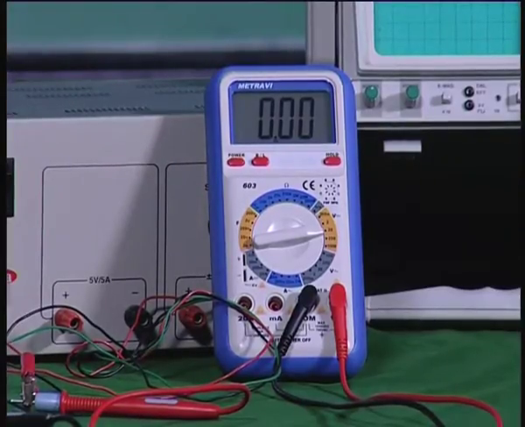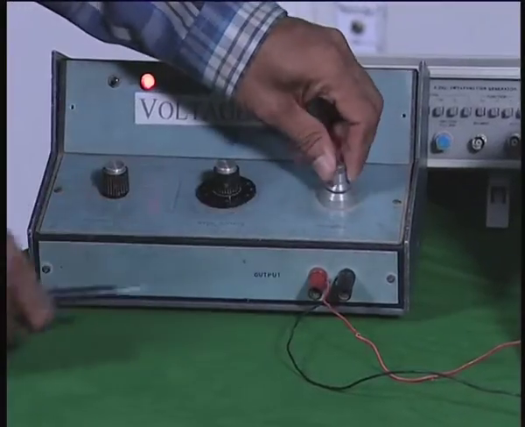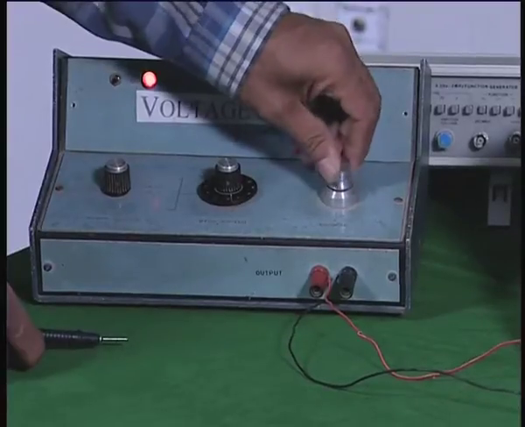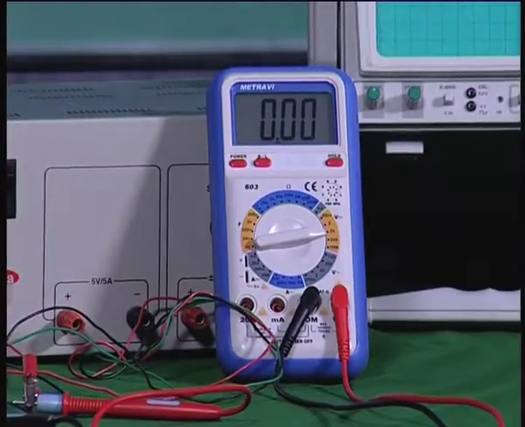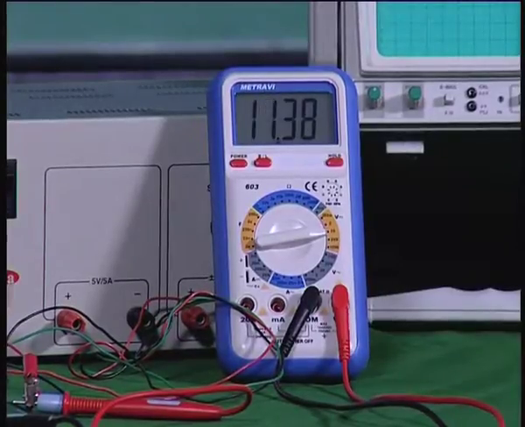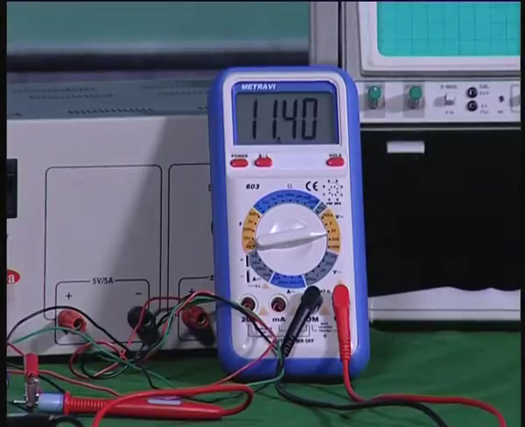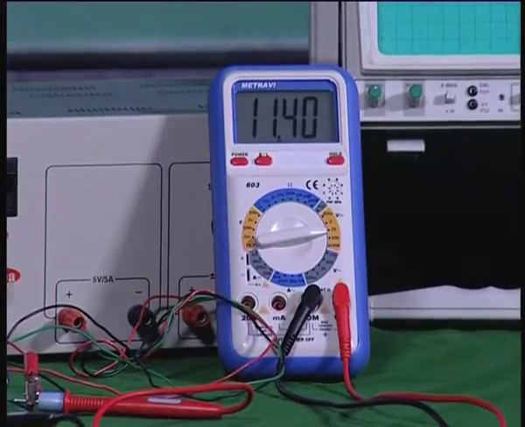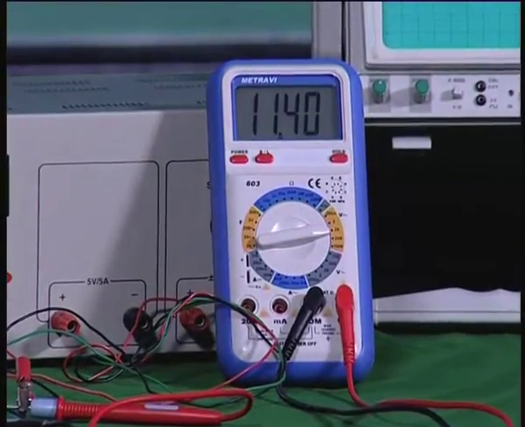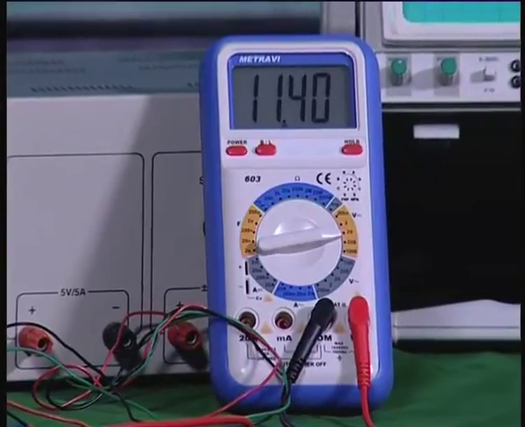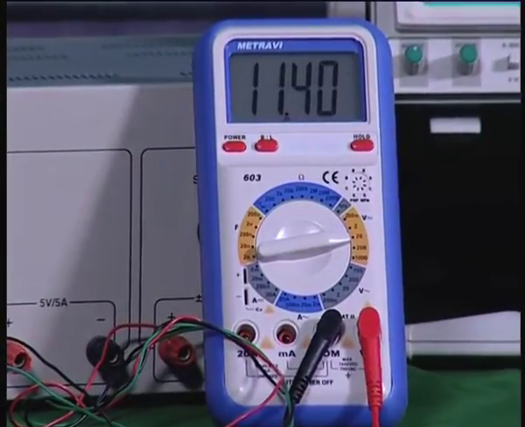If I now keep increasing the millivolt output from here, and you please observe only the multimeter, you would find when I cross that threshold point, immediately the output has come to again 11 volts. So you see the output is 11 volts for all voltages less than the LTP and more than the UTP, but in between it was having low voltage.